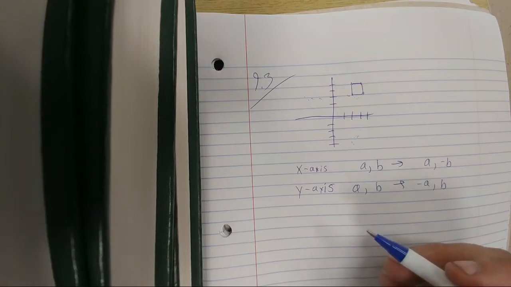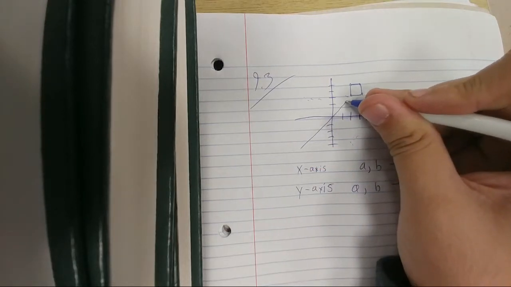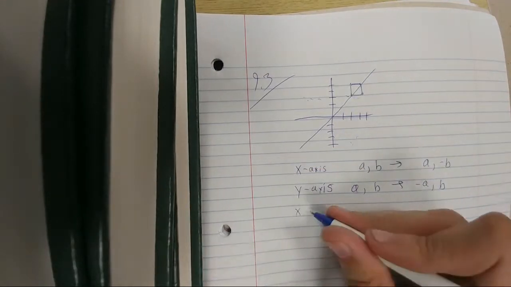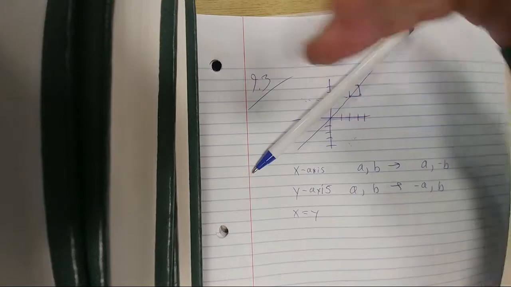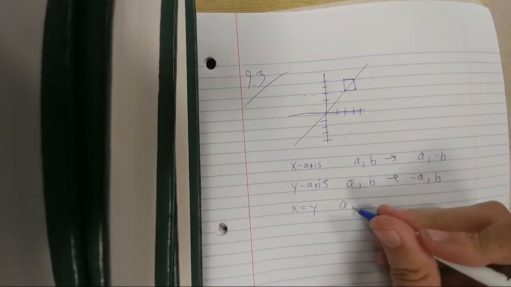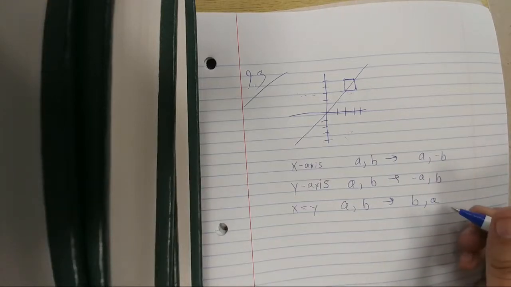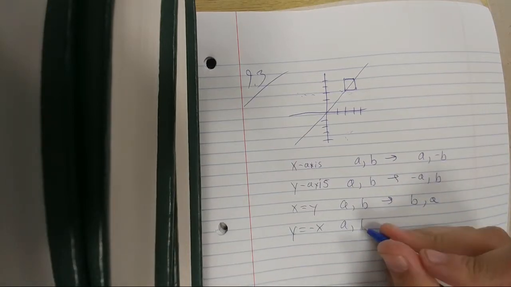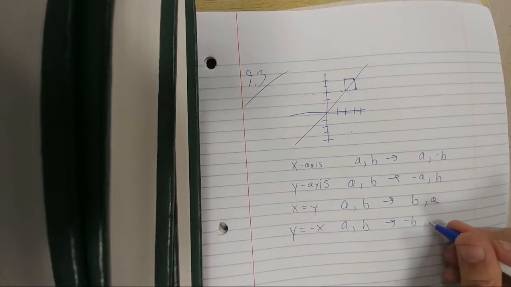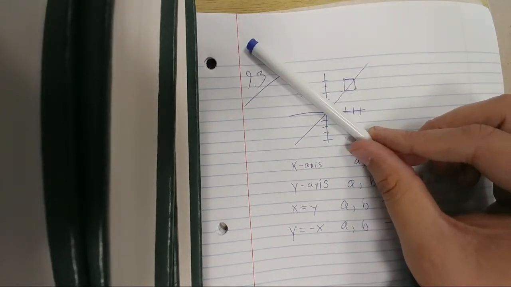If you're flipping over line xy, so line xy is this line over here, or x equals y, I should say. So you're flipping over x equals y. So you're flipping diagonally, like from here to here. That's AB. That is going to become simply BA. If you're reflecting over y equals negative x, that's AB going to be negative b, negative a. Y equals negative x is just the reverse, or I guess the perpendicular of this one. So you flip over here.